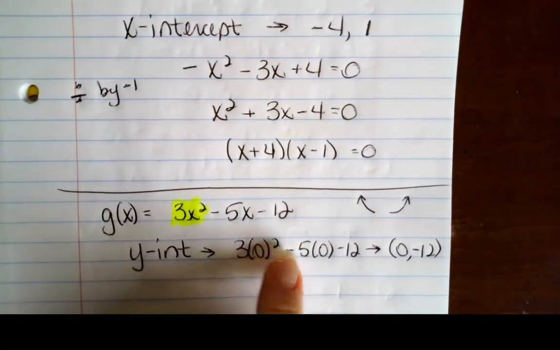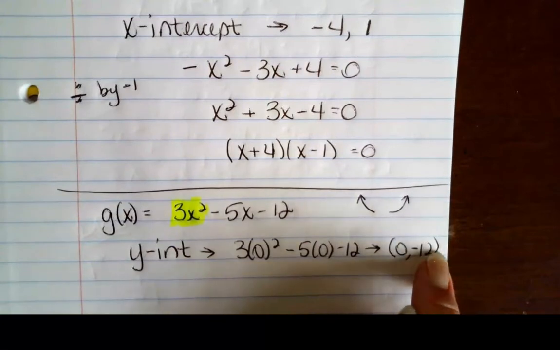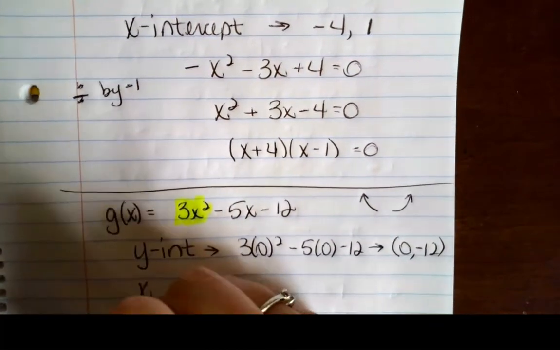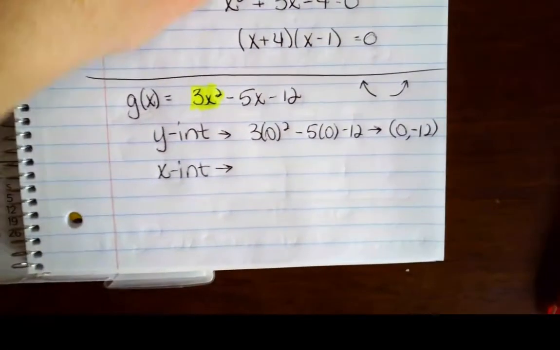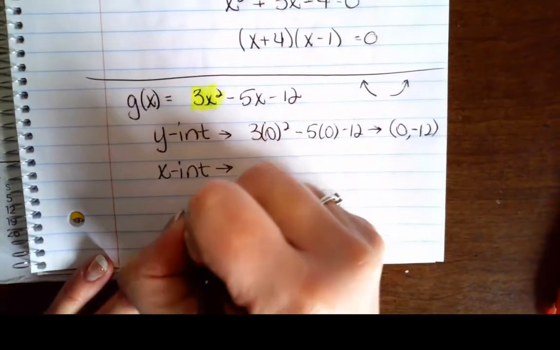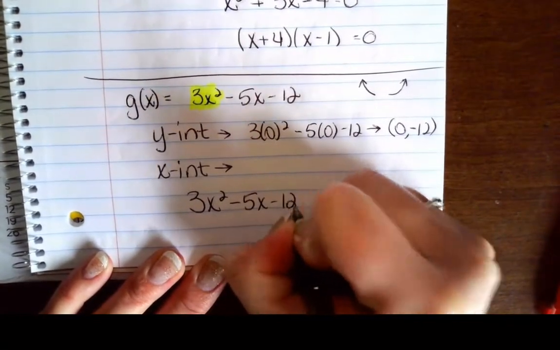Okay, so 0 minus 12. I evaluated at 0, I got a negative 12. And now I can find my x-intercepts. So for my x-intercepts, I take my original function, and I set it equal to 0, and I solve.